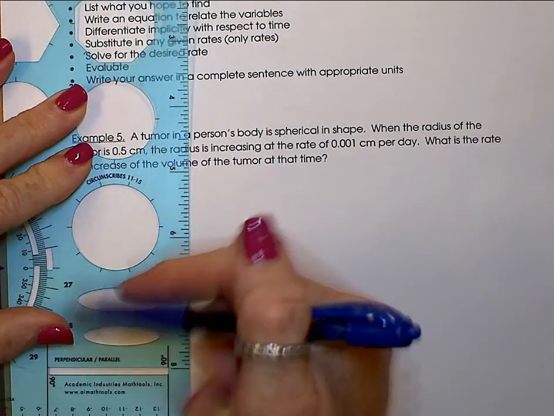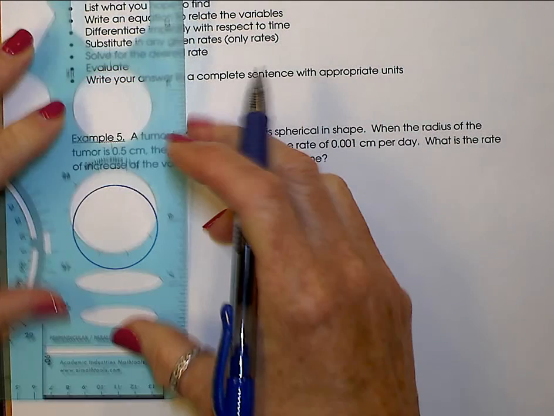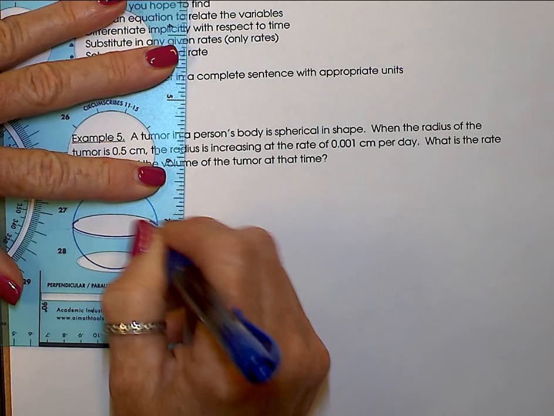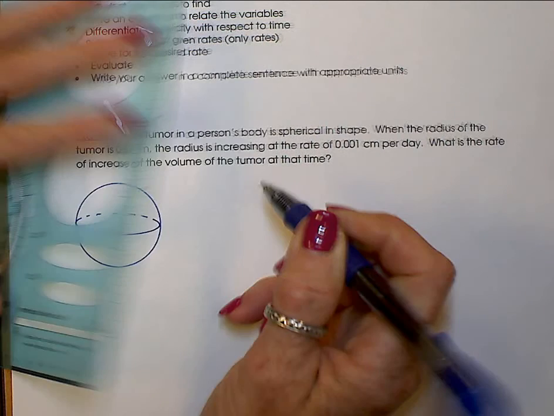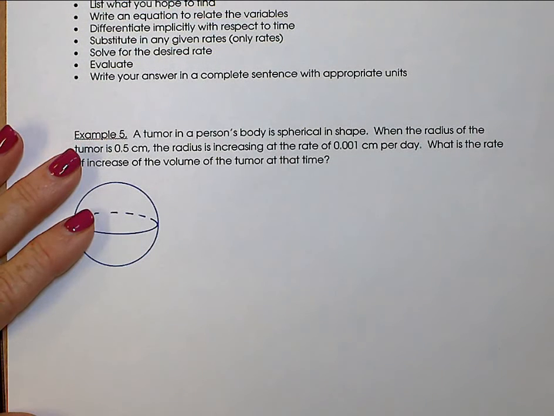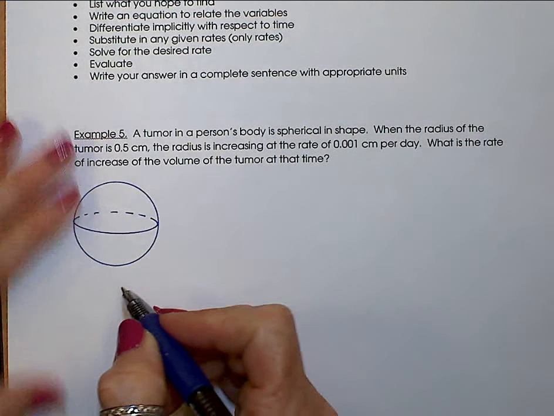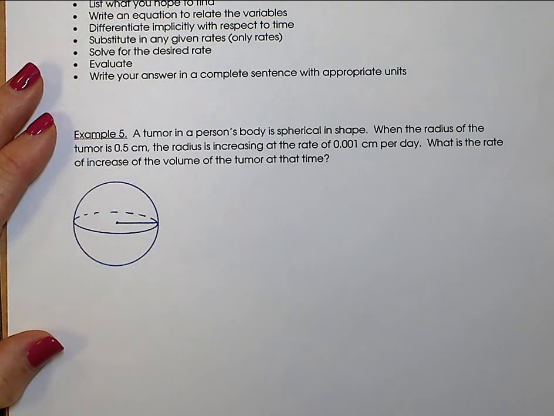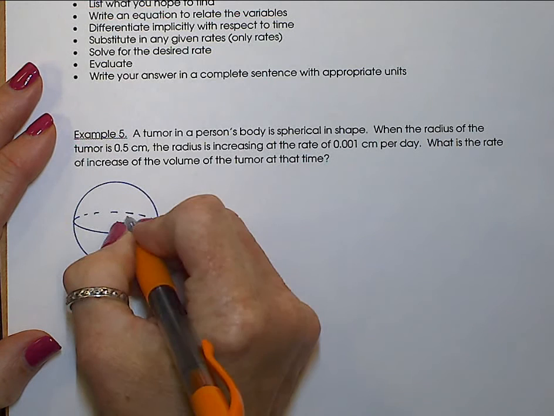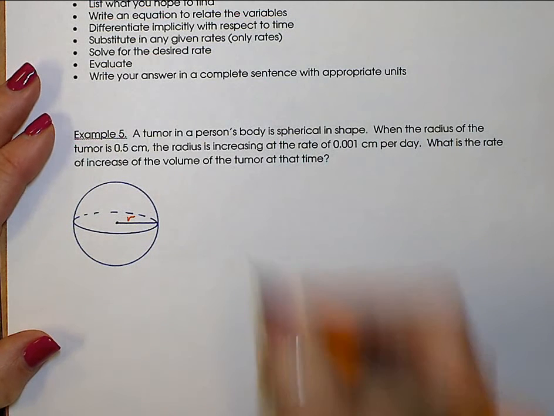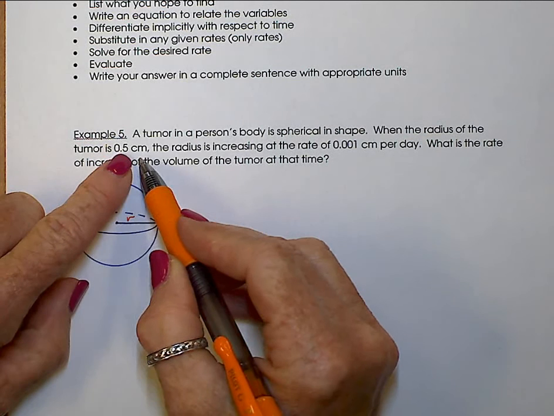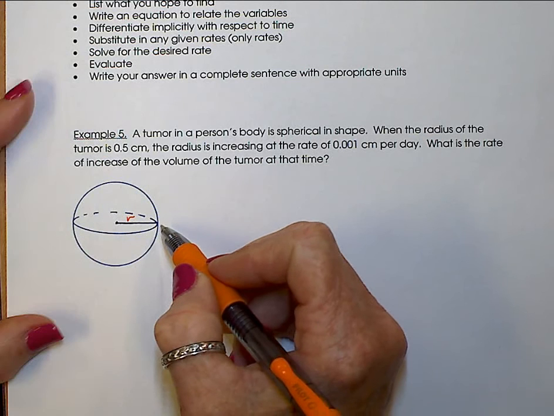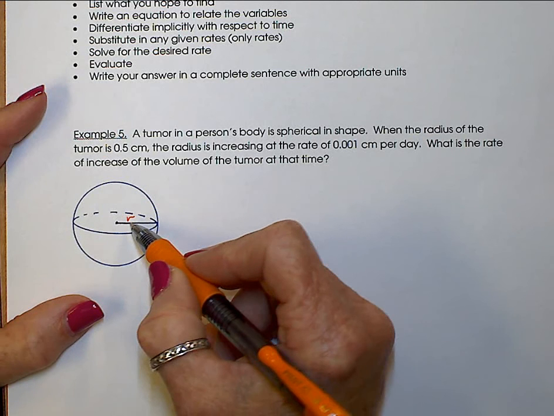So let me get this sphere up here. The only dimension that we have in this sphere is the radius. And while it says right here the radius of the tumor is half a centimeter, the radius is not always half a centimeter because the tumor is growing. So we don't want to label that radius with half a centimeter.